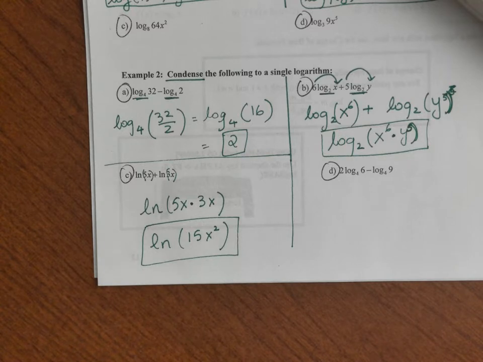How are we doing with C? Any questions? Okay, can we also do D? I just think the more we practice, the better. Let's do D also.